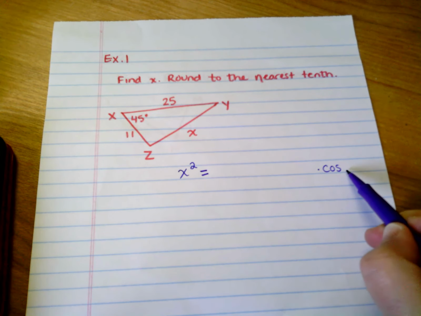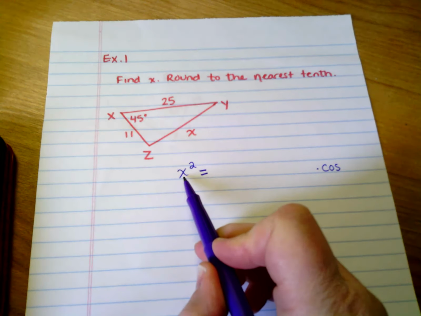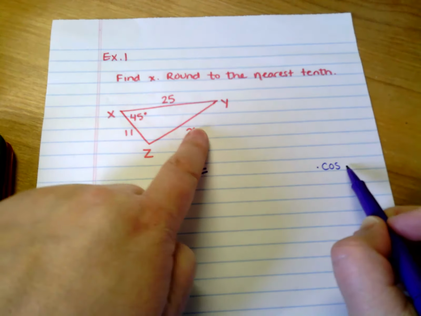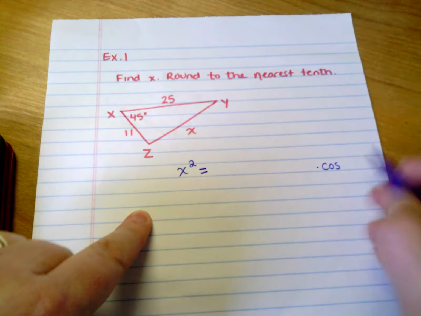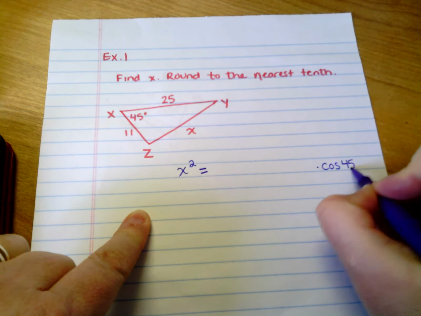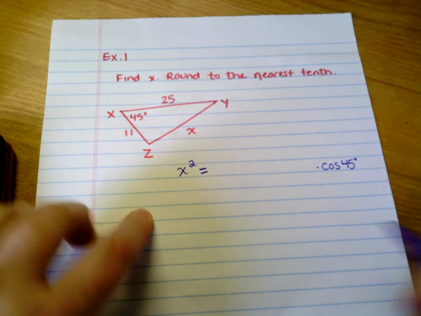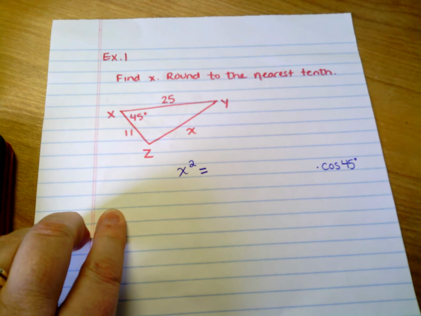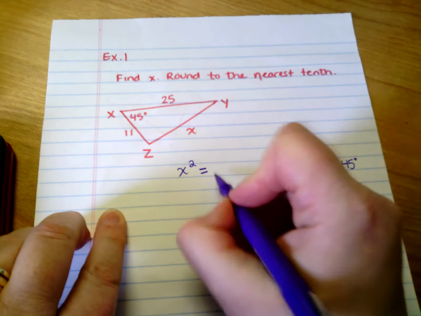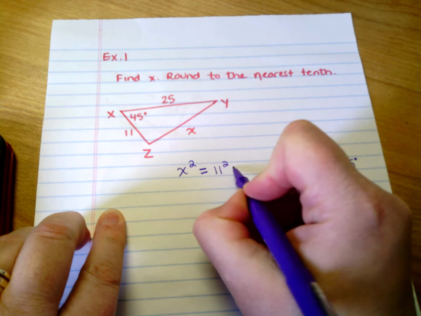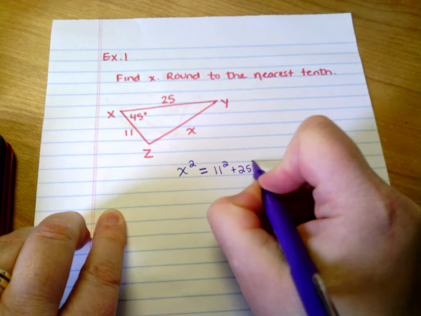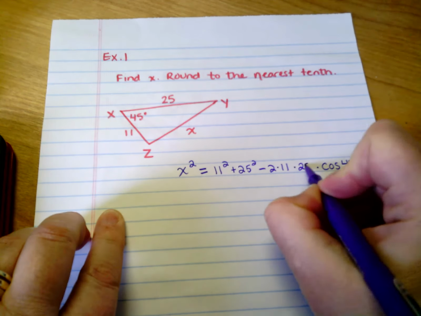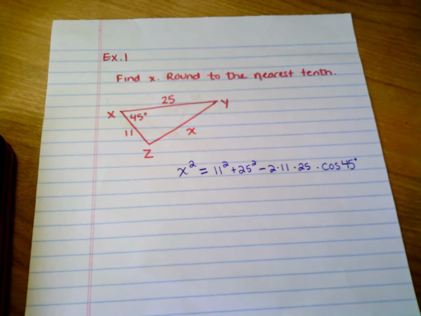And we said on the page before that if it's side x we're looking for, then the angle that goes at this end is the angle opposite side x, which in this case is 45 degrees. And the rest of the problem just fills in with these other two sides. It doesn't matter if you want 11 first or 25 first. I'll go with 11. 11 squared plus 25 squared minus 2 times 11 times 25 times the cosine of 45.